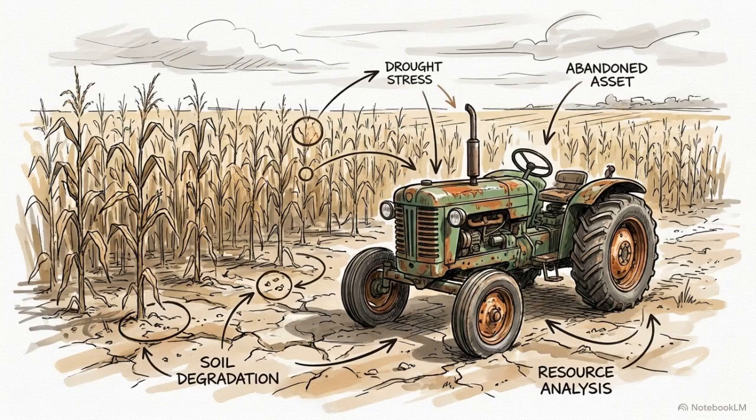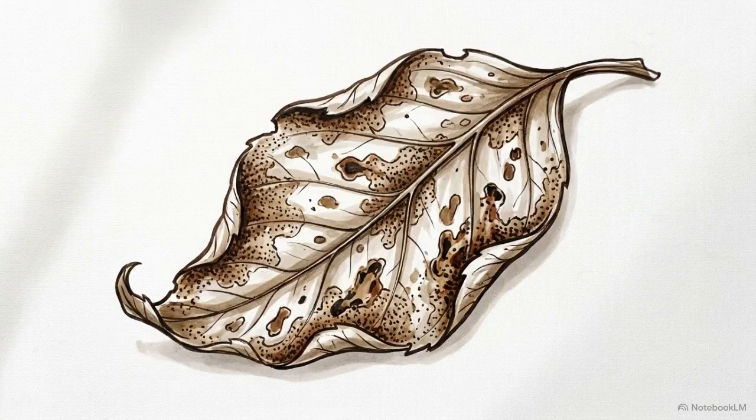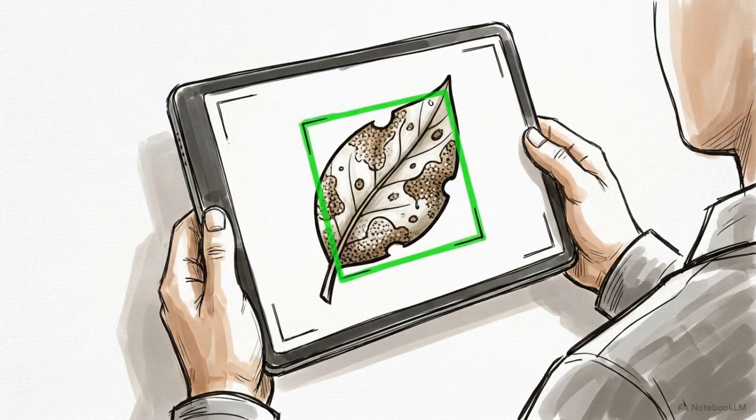Imagine a farming community facing financial ruin. A mysterious disease is spreading rapidly through their crops, destroying the harvest. Our task is to design an AI system to identify and halt this disease.